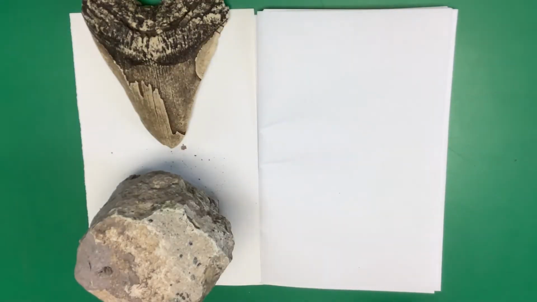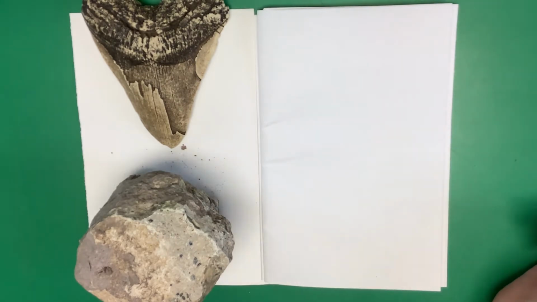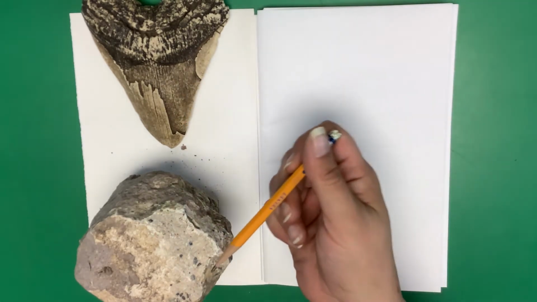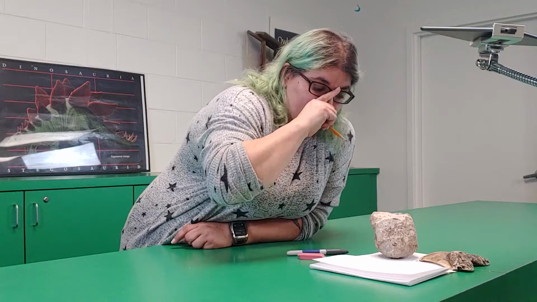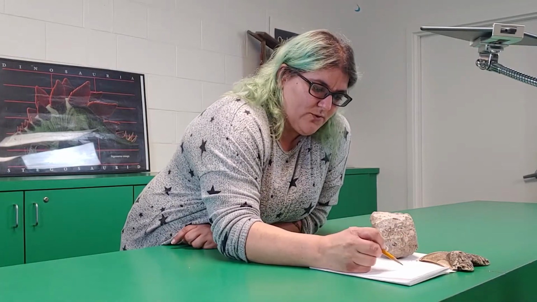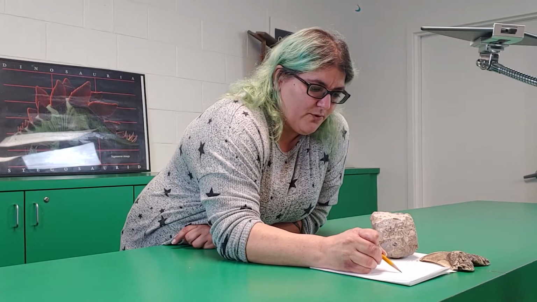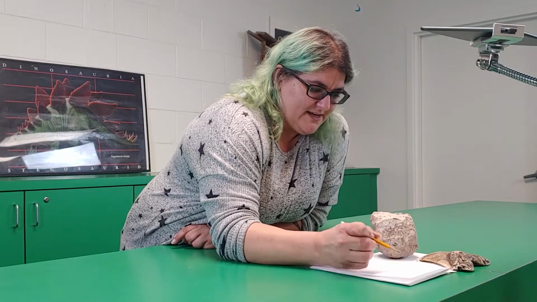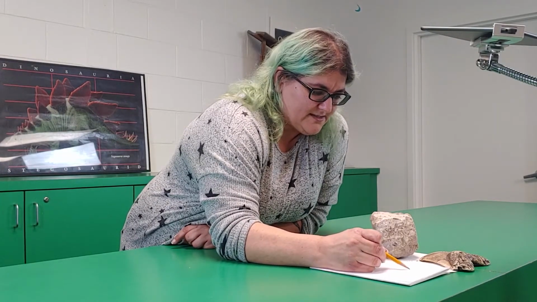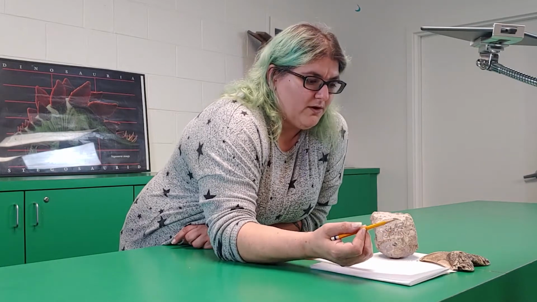First thing we're going to do is start sketching, but I'm not going to sketch the tooth first. I'm going to sketch the rock first. The reason why the rock is very important in this video is because of the lore of what a tungstone fossil is.